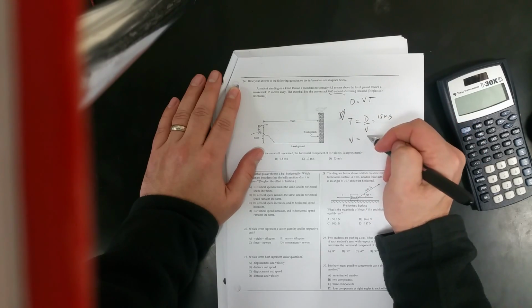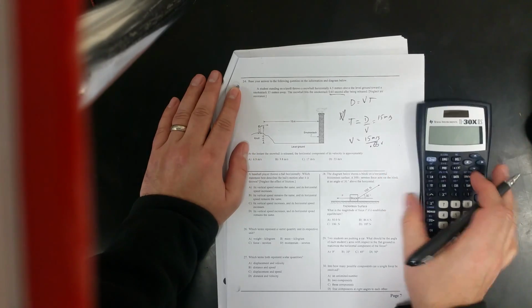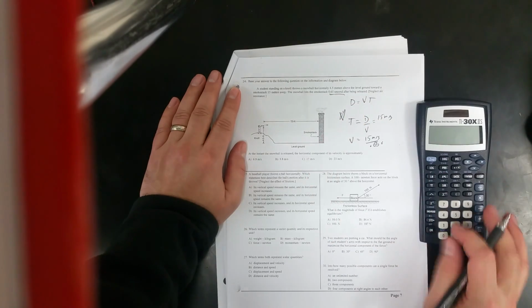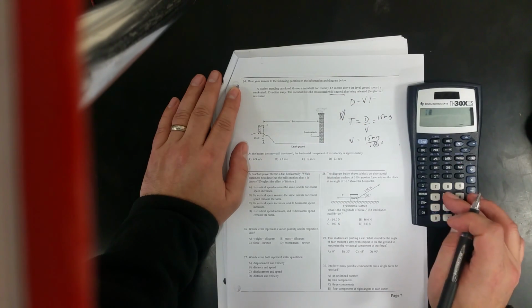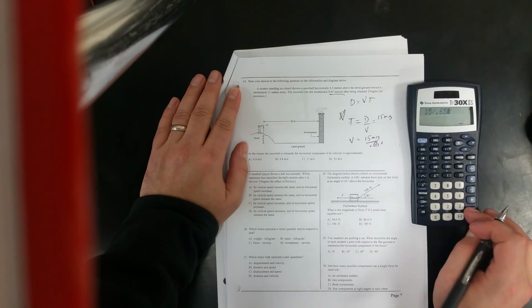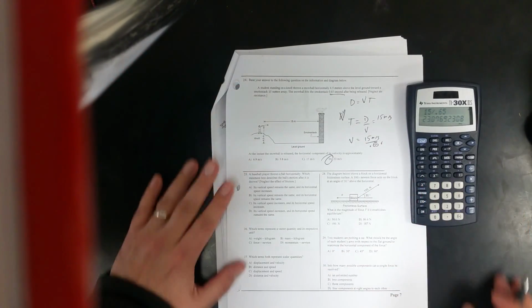V equals D over T, 15 meters divided by the time of 0.65 seconds. And we can do this because horizontally it's going at a constant speed. There's no horizontal acceleration. Divided by 0.65, 23 meters per second. There we go.